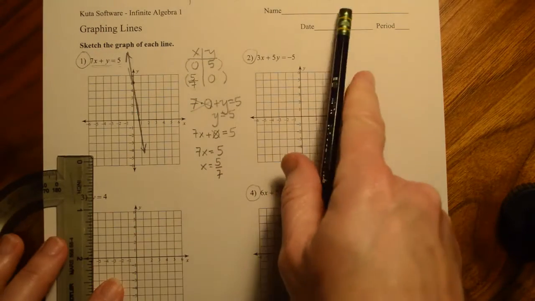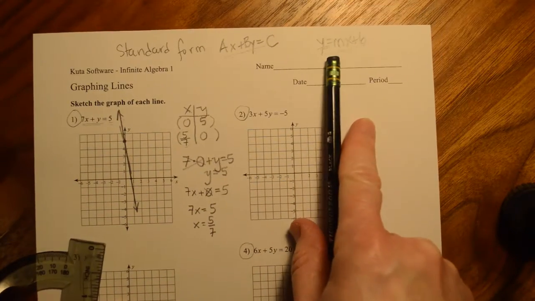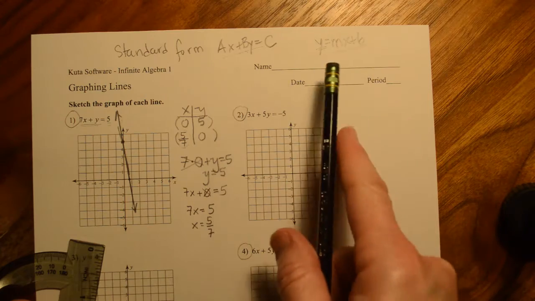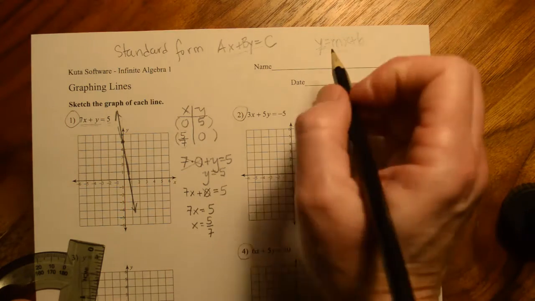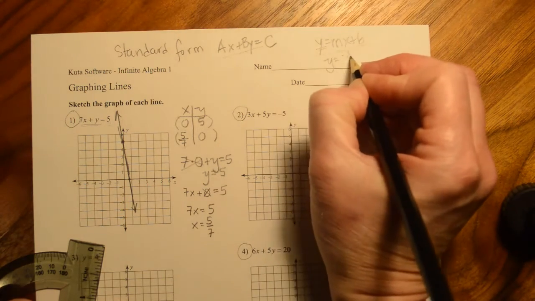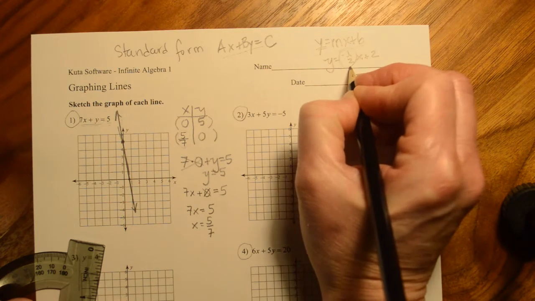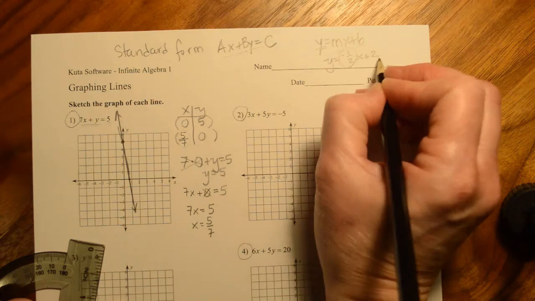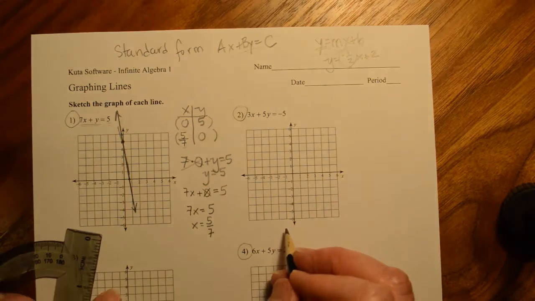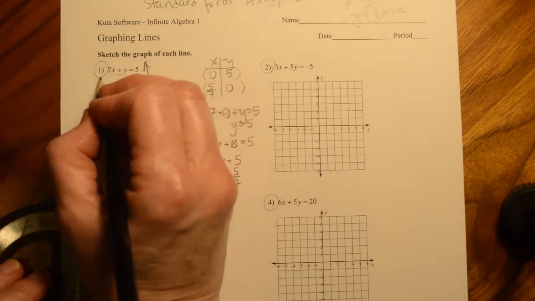Now again, when we get a line that's in this y equals mx plus b form, we can tell a lot from it just looking at it, like, you know, y equals negative 1/2 x plus 2. We can tell that this is going to have a negative slope, so it's going to be decreasing. We can tell where it's going to hit the y-intercept. We can't really do that with this form, right?